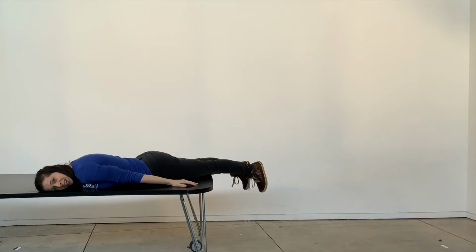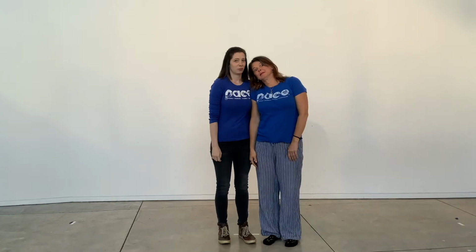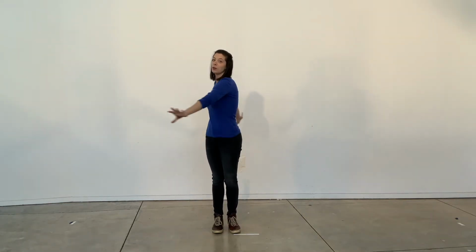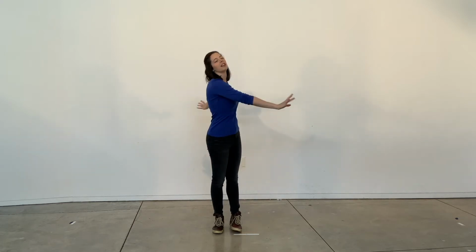No. Should you be on top of furniture? No. Should you be this close to your neighbor? No. You want to be in an open space where you can move your arms freely. Are you there?